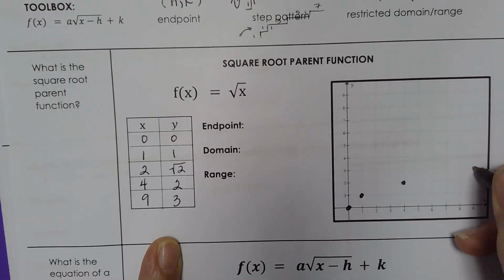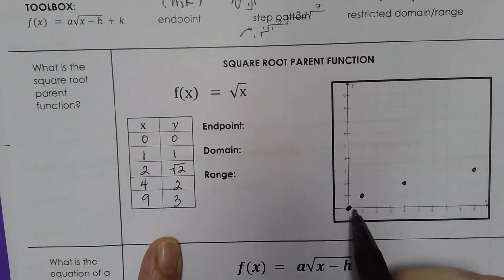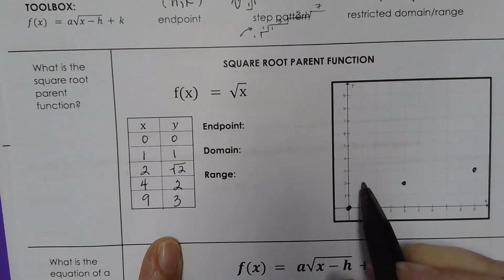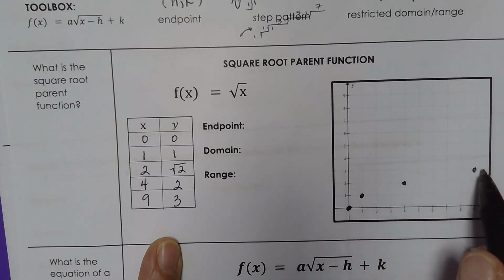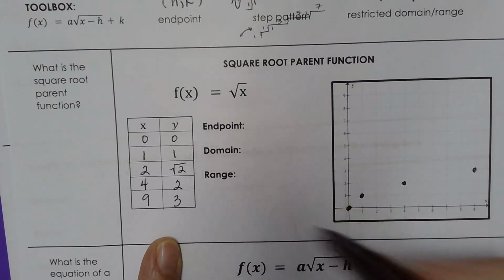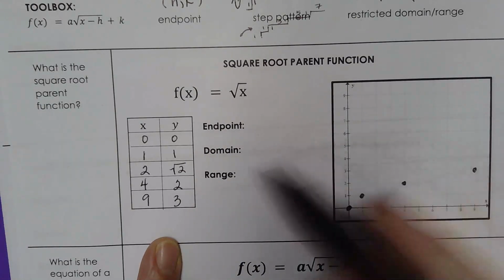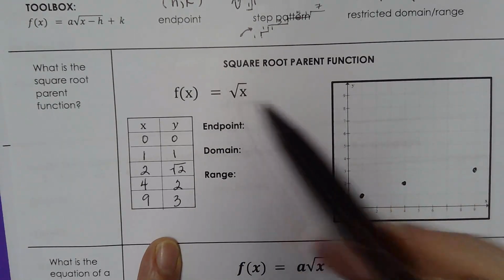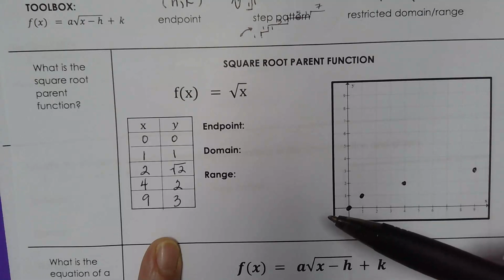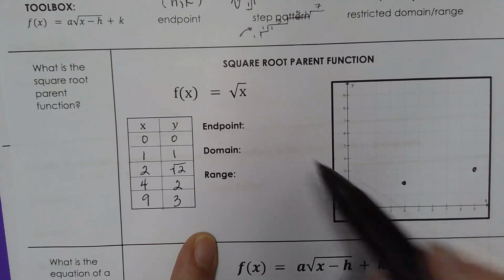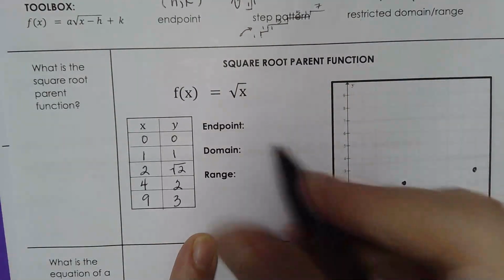And just like the step pattern, where you go up 1 over 1, up 1 over 3, up 1 over 5, you could make yourself a table using calculations. You could type the equation that you're wanting to graph into the calculator and look at a table. So you do you.